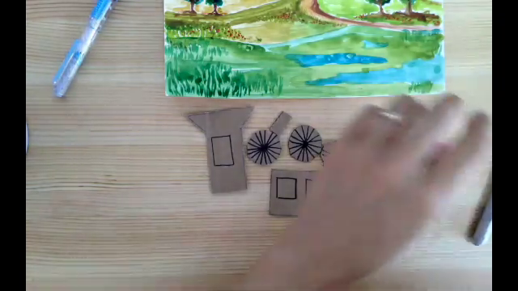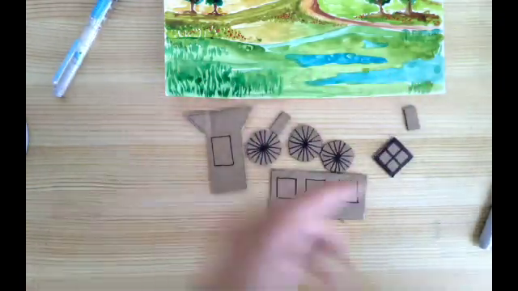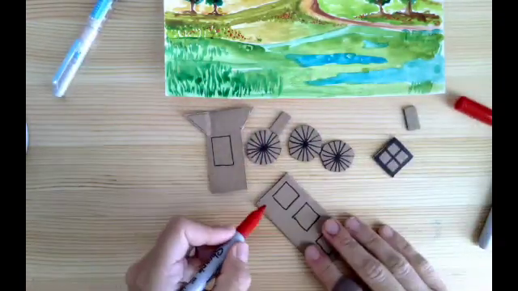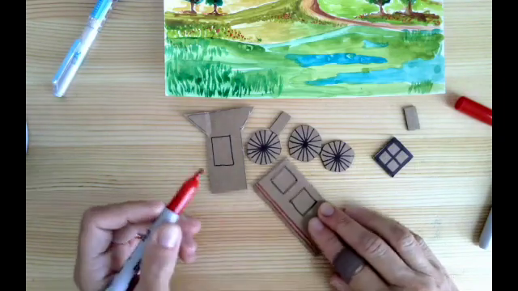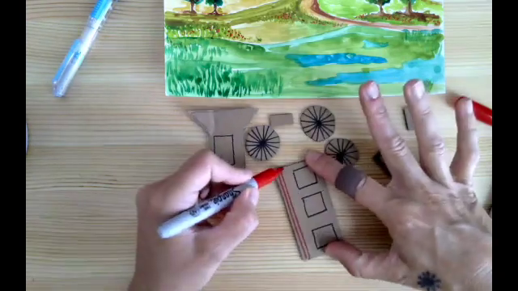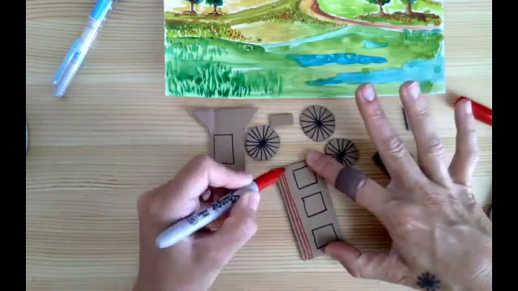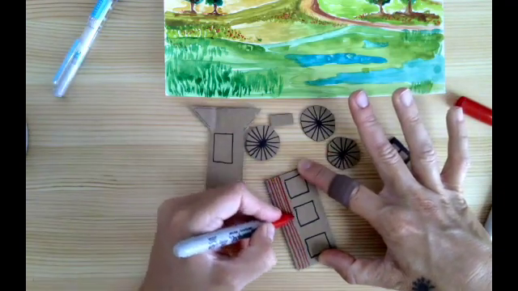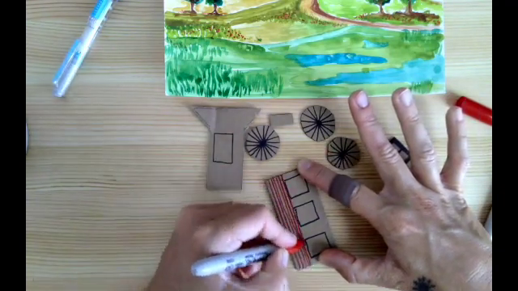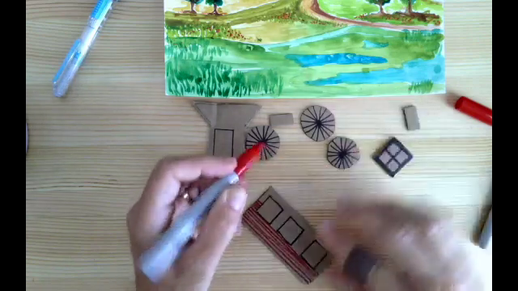Let's add a nice touch of that. And you know now that I love lines and patterns. I'm obsessed with them. So of course, I'm gonna use some of these to decorate my cardboard train.